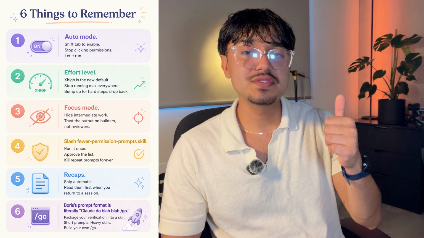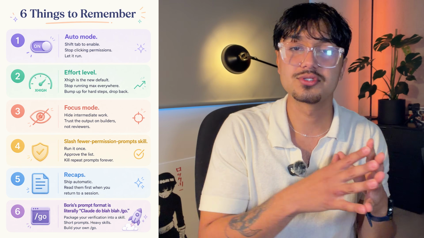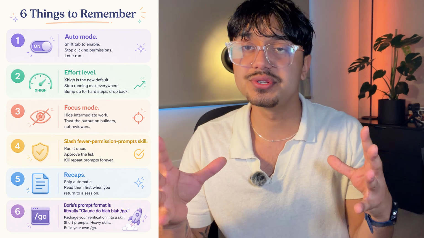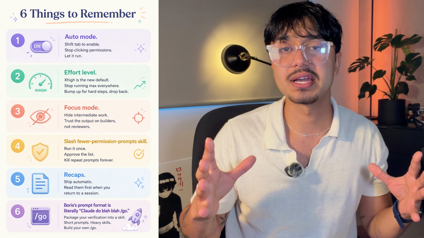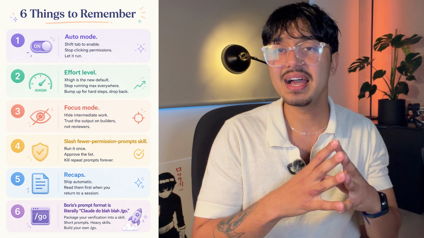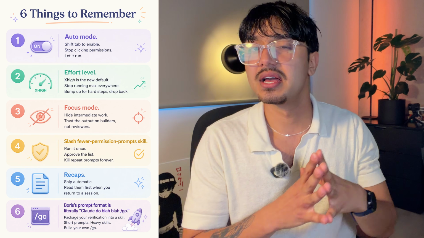So let's recap Boris Cherny's full 4.7 system. First, you've got auto mode, shift tab to enable, stop clicking permissions, and just let it run. 2, you've got effort level. Extra high is the new default now, so stop running max everywhere. Bump up for hard steps, drop back down when you don't need it. 3, you've got focus mode. Hide intermediate work, trust the output on builders, not reviewers.